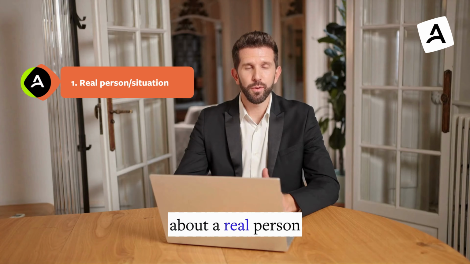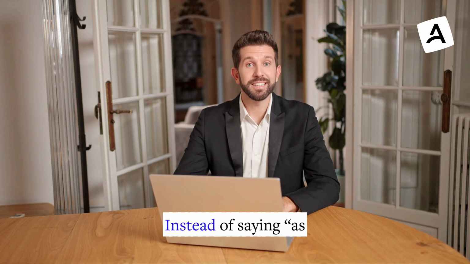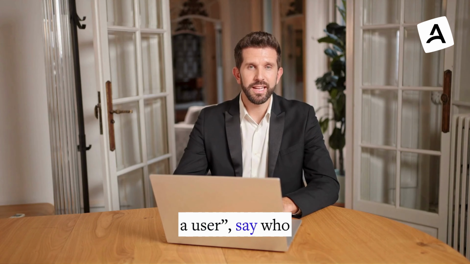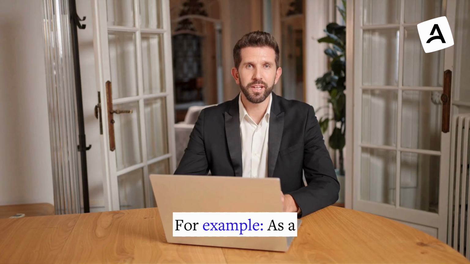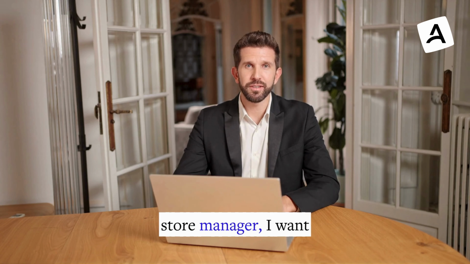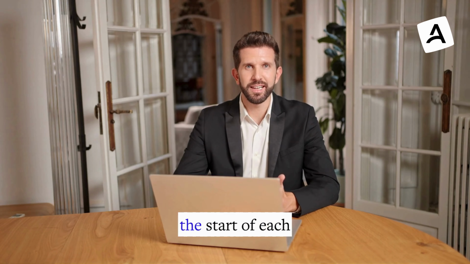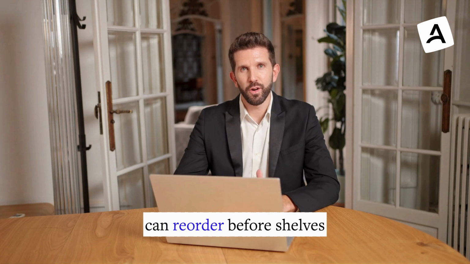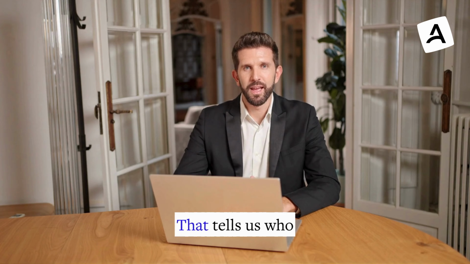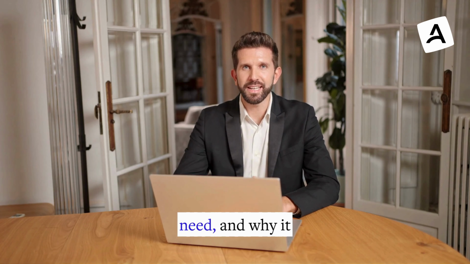First, it should be about a real person in a real situation. Try to be specific. Instead of saying, as a user, say who actually needs this. For example, as a store manager, I want low stock items flagged at the start of each day so that I can reorder before shelves run empty. That tells us who needs it, what they need, and why it matters to the business.